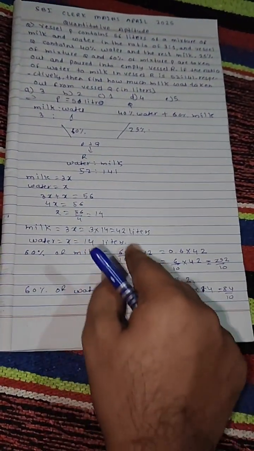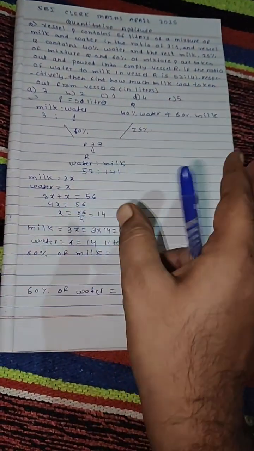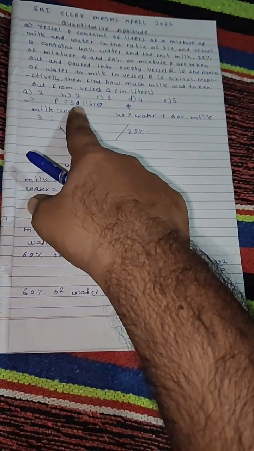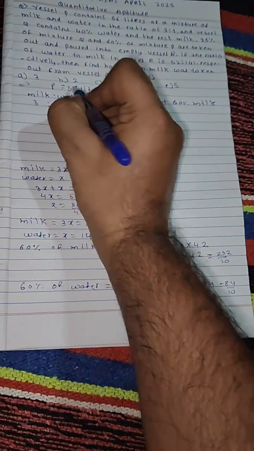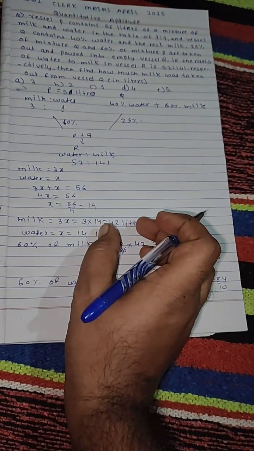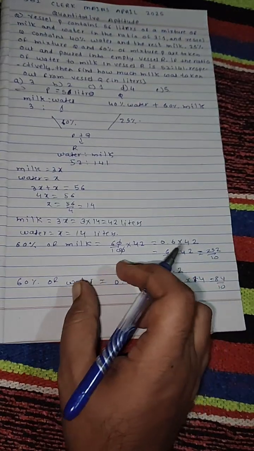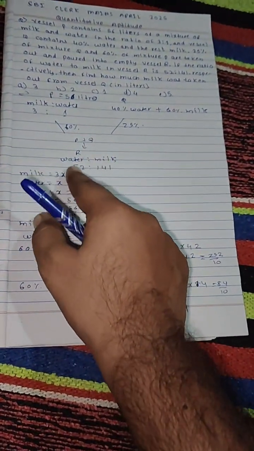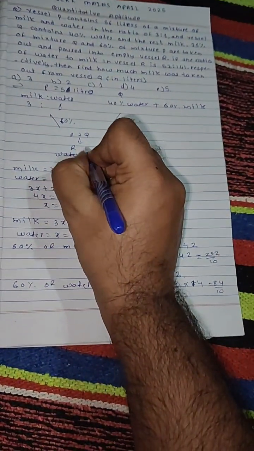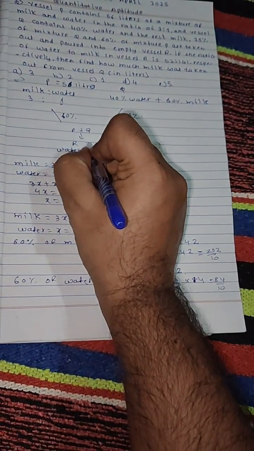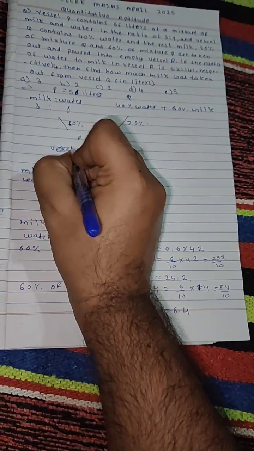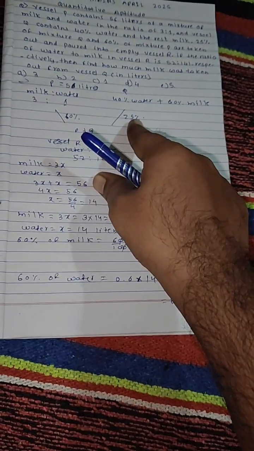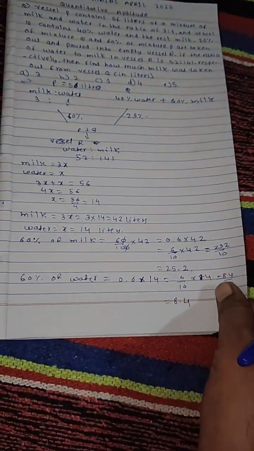So we have solved this for P. Using the ratio and the total of 56 liters given for P, we found the quantity of milk and water in P, and 60% we removed and poured into vessel R. The same we will find for Q, and from that we will remove 25%. We will solve Q on the next page.